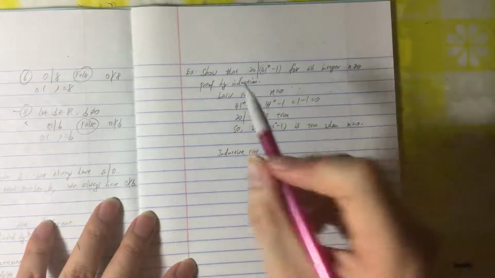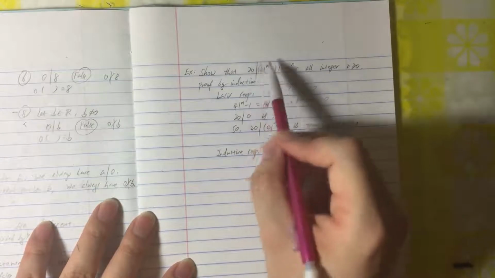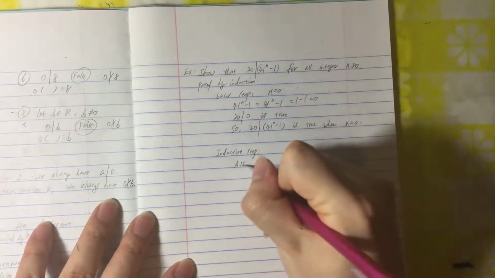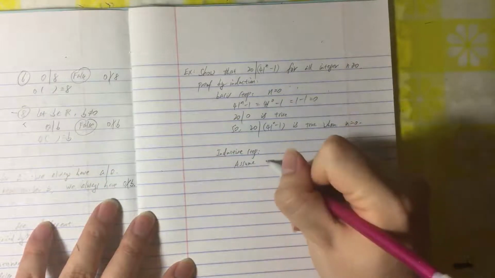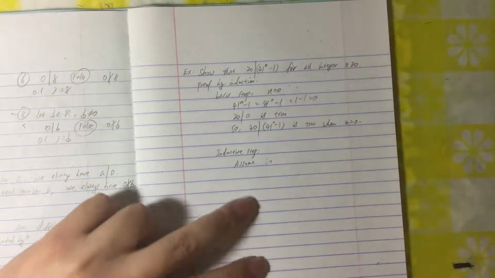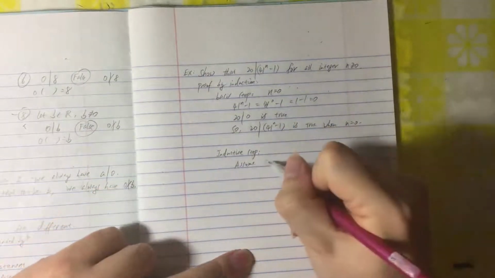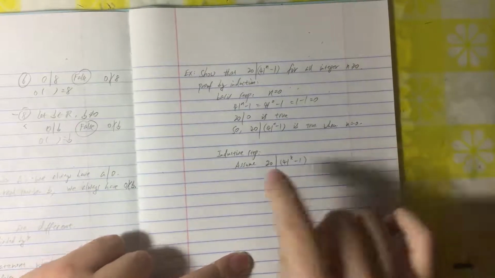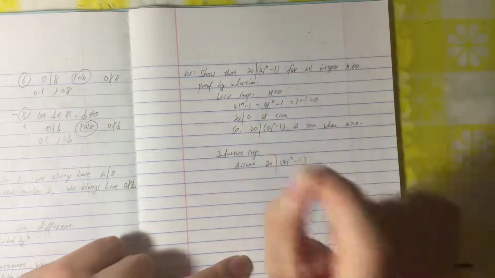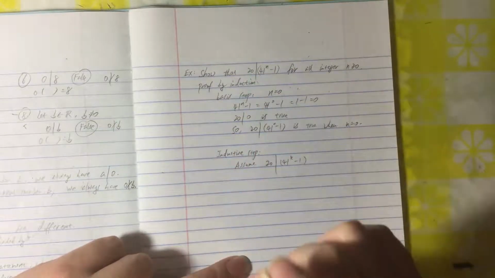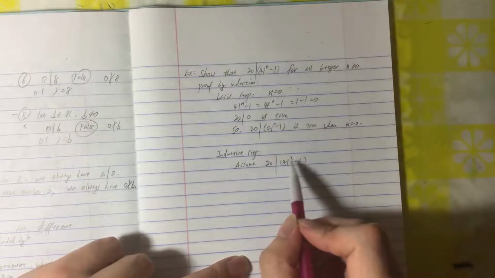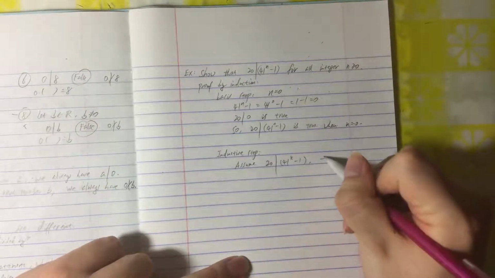For the inductive step, assume this statement is true for k. Assume 20 divides 41 to the power k minus 1. We try to prove that this statement is also true when n equals k plus 1. Now, assume 20 divides 41 to the power k minus 1. Then what does it mean?